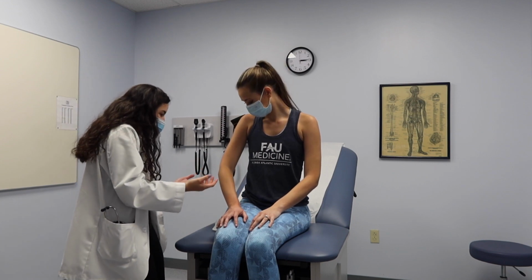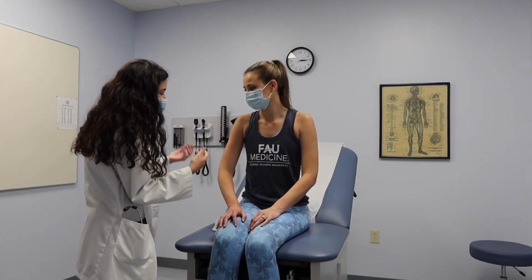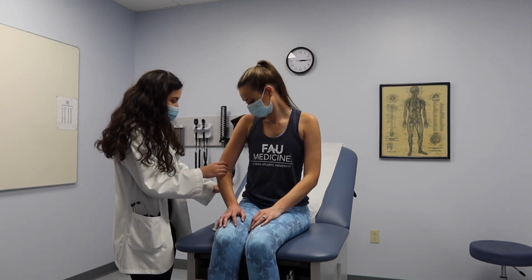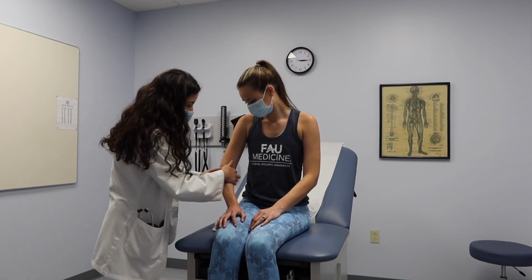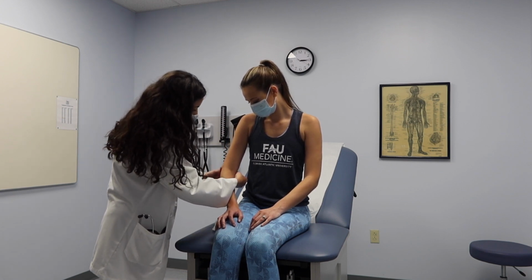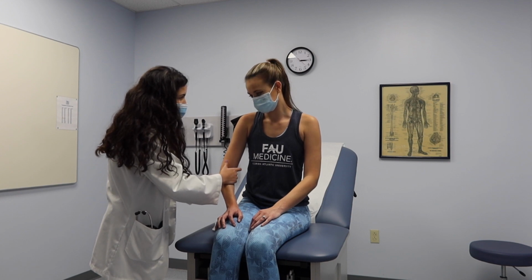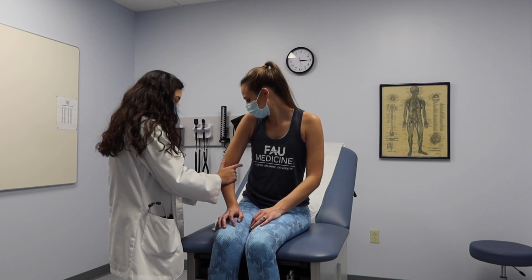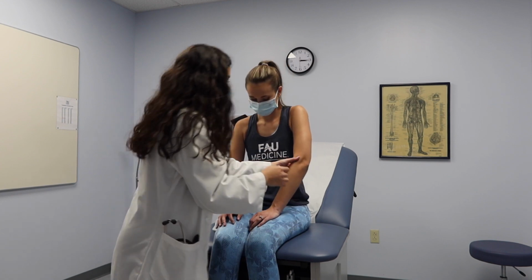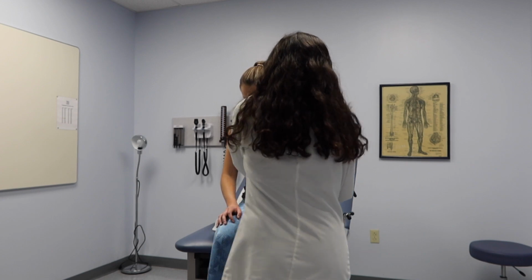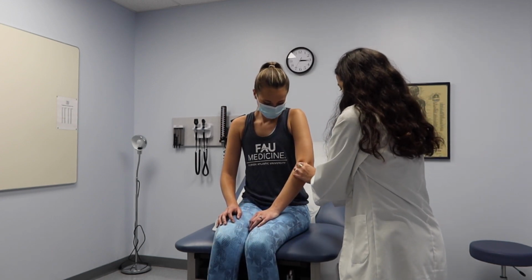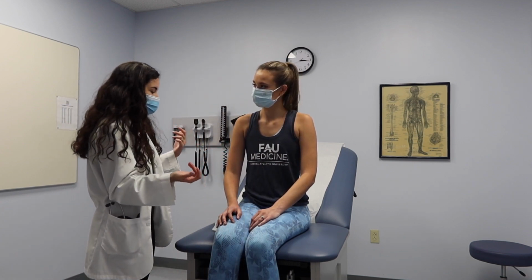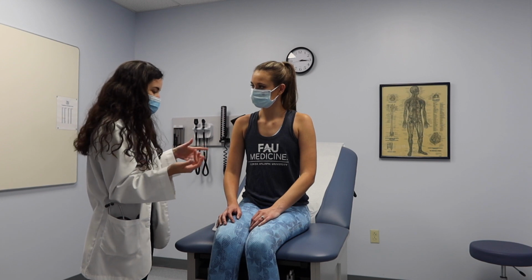I'm inspecting the elbows for any asymmetry, joint deformity, swelling, or redness. And now I'm going to palpate the medial and lateral epicondyles and the olecranon. Any pain with that? No. It tickles. And there's no displacement of the olecranon. No pain with this? No. Okay. So no tenderness on palpation, bilaterally, and no swelling.